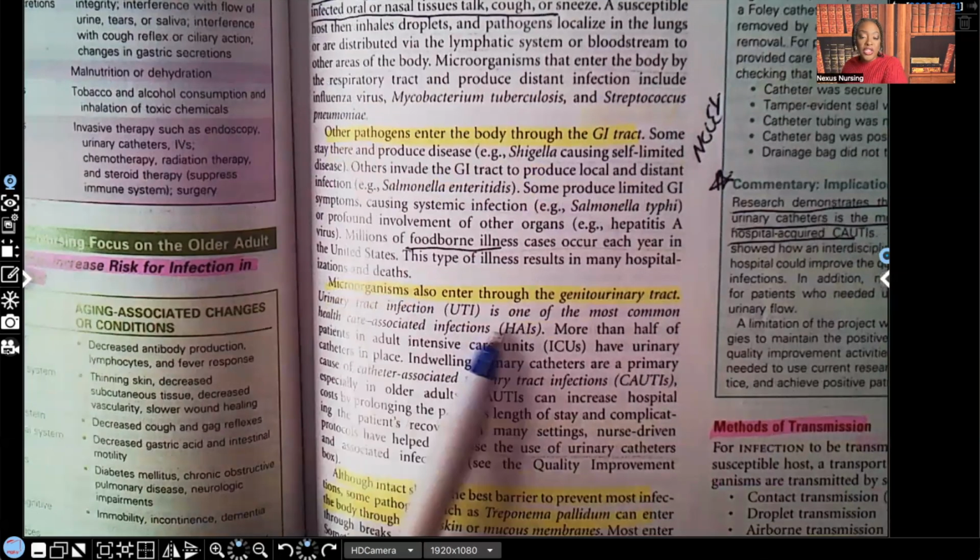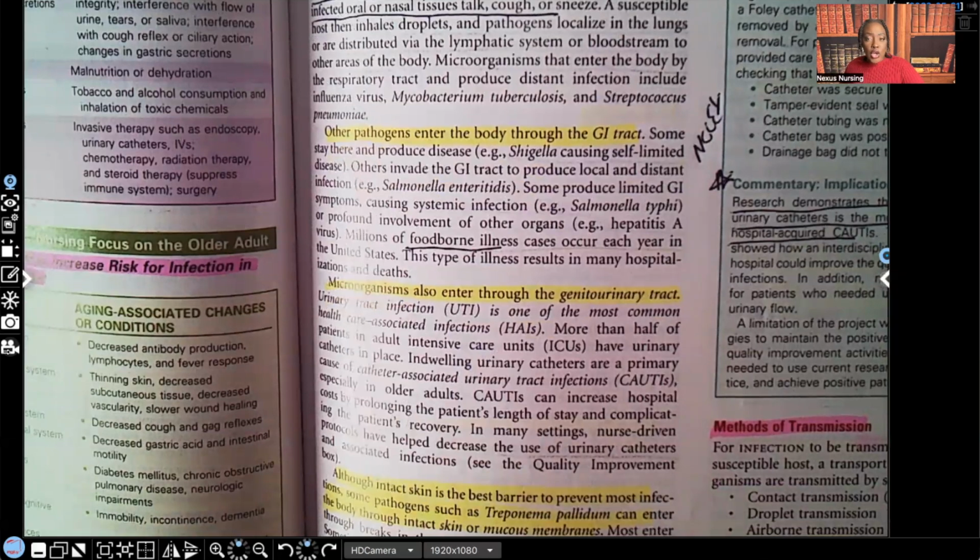Microorganisms can enter through the genitourinary tract. You know you're supposed to wipe front to back, you forget, and you wipe back to front, and those pathogens that were in the rectal area, E. coli, right, now is around the vaginal area, and those pathogens creep up to the bladder. Now you got a bladder infection.